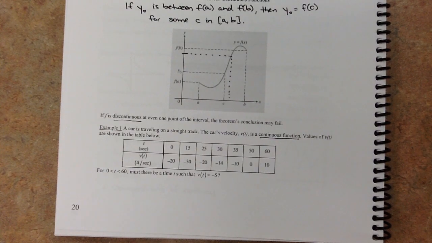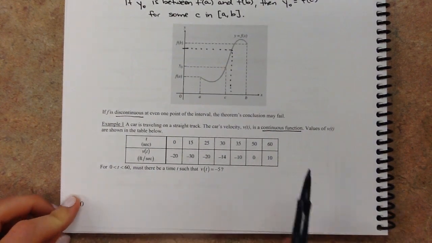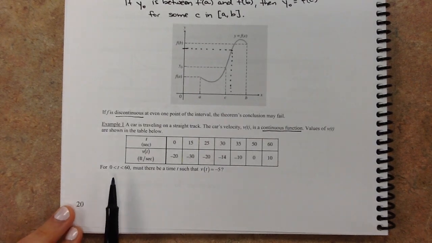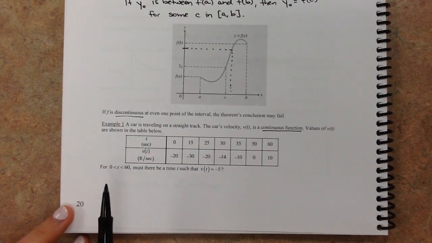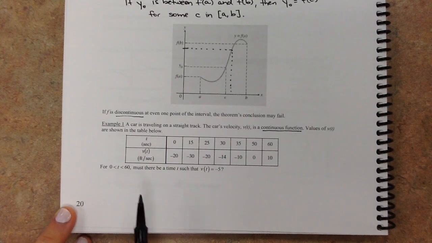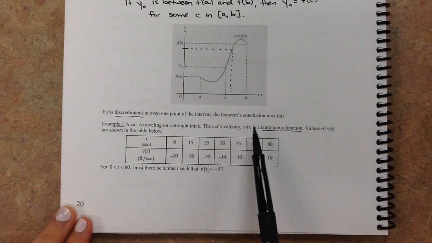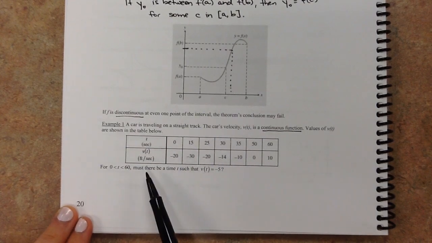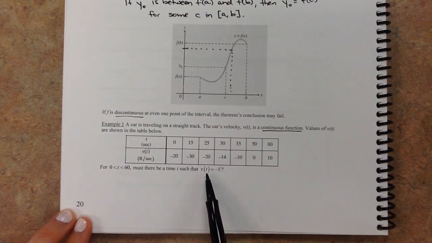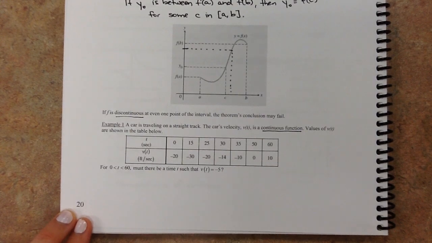Otherwise, like I said, this theorem might not even apply. So here are some velocities, and they'll ask questions like this on the AP test. They love directly questioning your knowledge of the intermediate value theorem. So they'll say something like this. For 0 to 60, so you're looking on this restricted time interval right here, must there be a time t such that v of t equals -5?